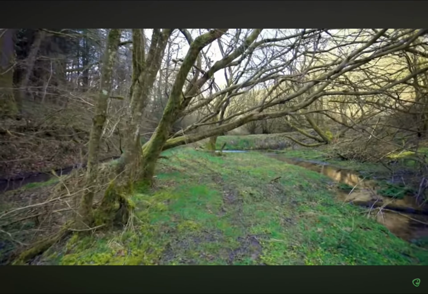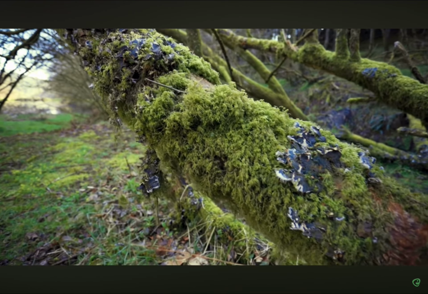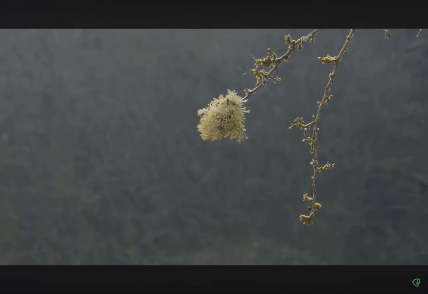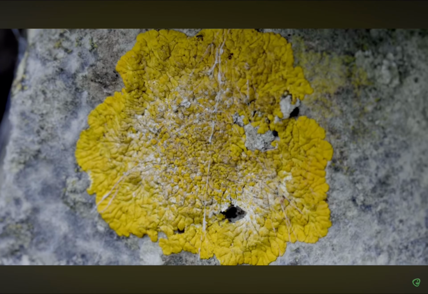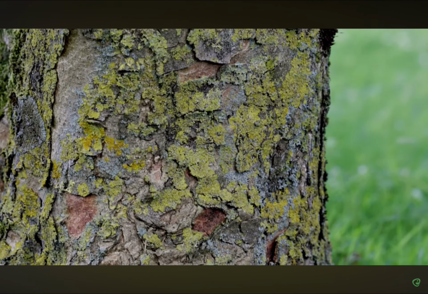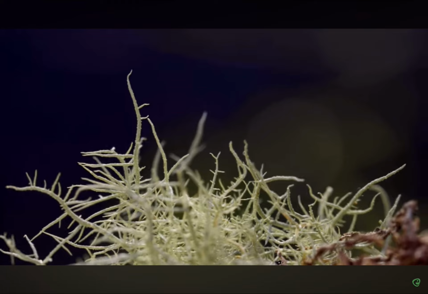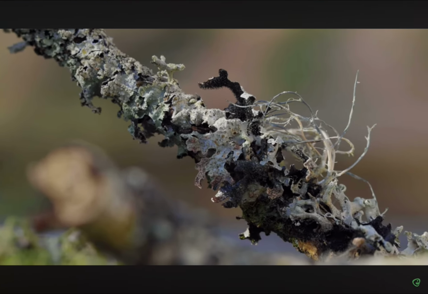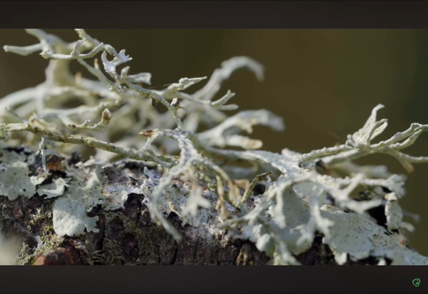Lichens are excellent bioindicators, organisms used to monitor environmental conditions, especially air quality. They are sensitive to pollutants like sulfur dioxide, nitrogen compounds, and heavy metals. Lichens absorb substances from the air through their surfaces because they lack roots. Their sensitivity to airborne pollutants and environmental changes makes them good indicators of ecological shifts.